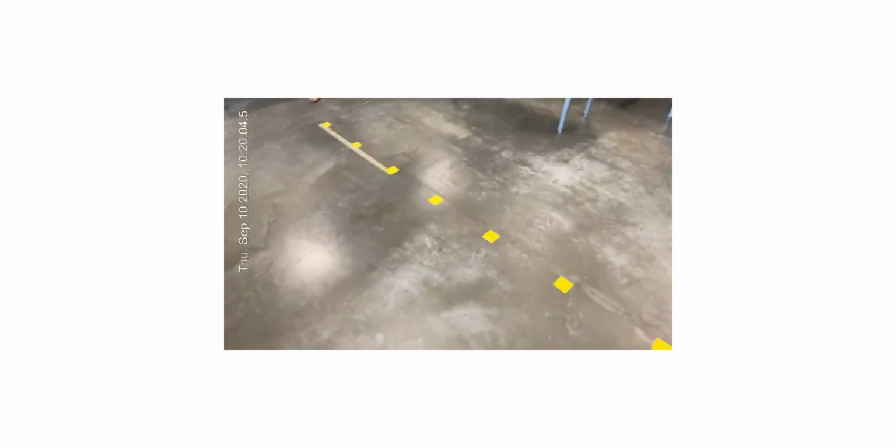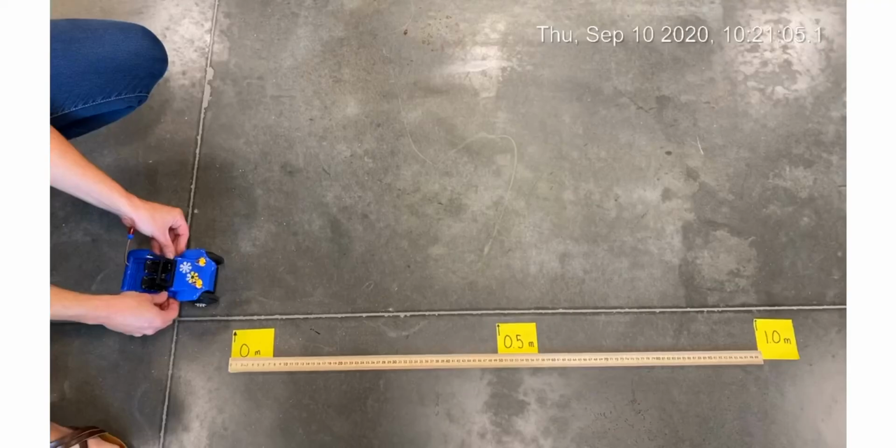As you can see in the upper right-hand corner, we have a time being recorded, and we're going to use that time to make some measurements. So let's go ahead and get started.